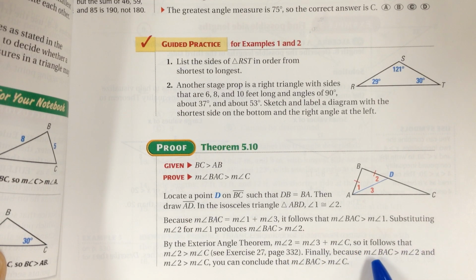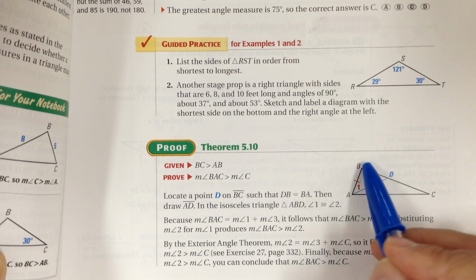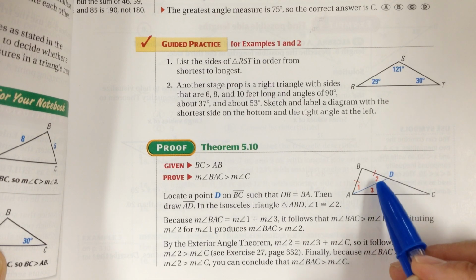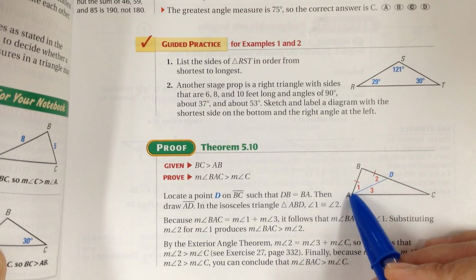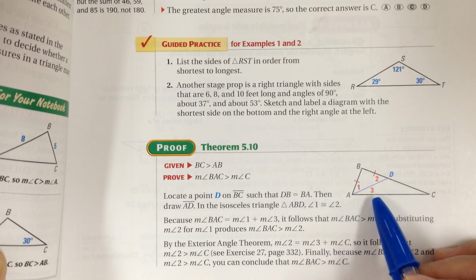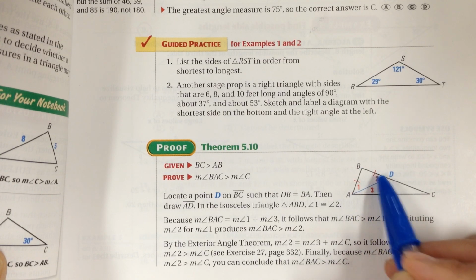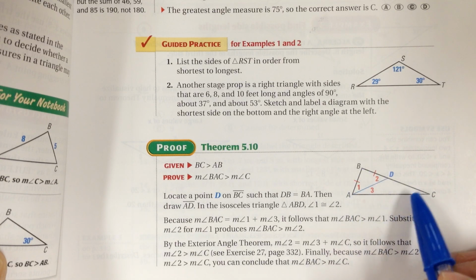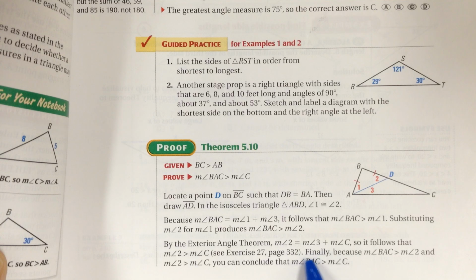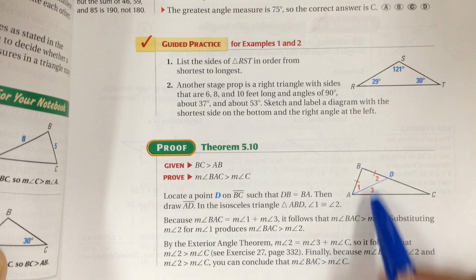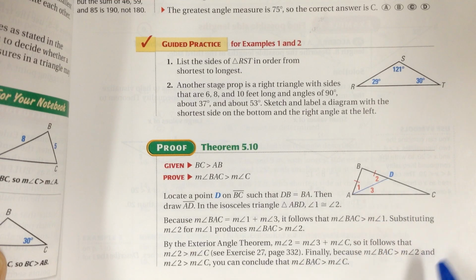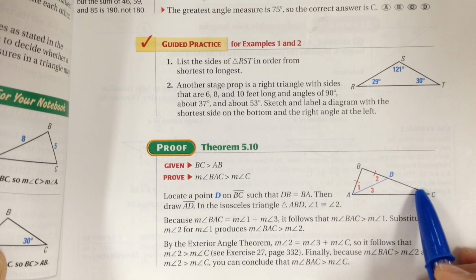And then you substitute, okay? So measure of angle BAC is greater than measure angle 2, okay? Again, this angle is greater than angle 2. So this angle over here, BAC, is greater than 1, and 1 and 2 are equal, so therefore BAC is greater than 2, and 2 is greater than angle C. So finally, because angle BAC is greater than angle 2, and measure of angle 2 is greater than measure of angle C, you can conclude that angle BAC is greater than measure angle C, okay?